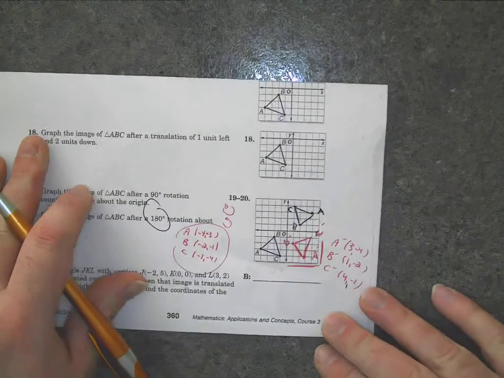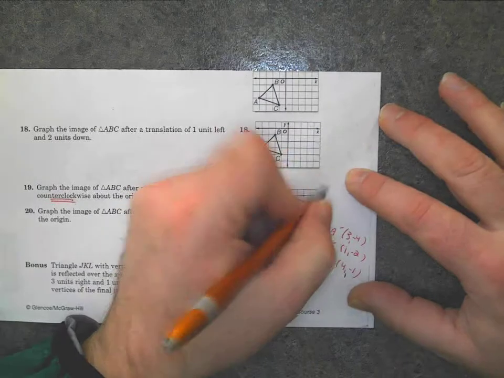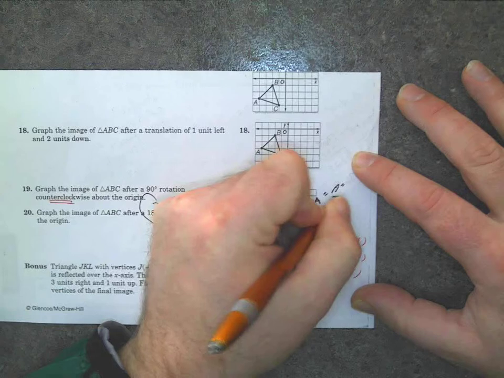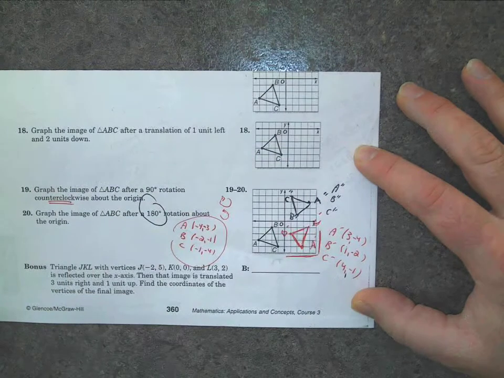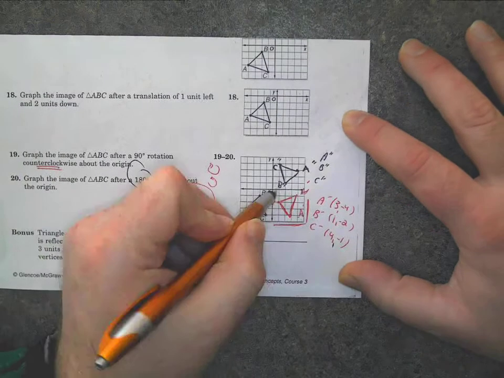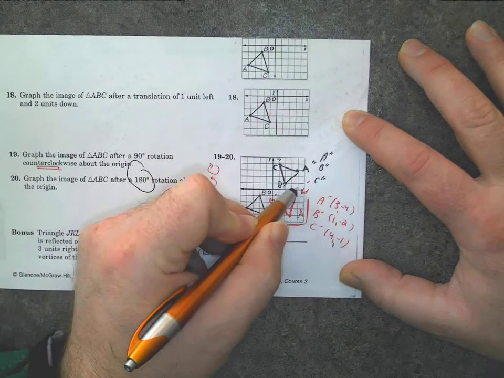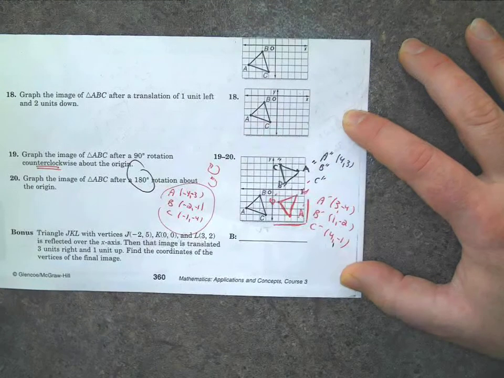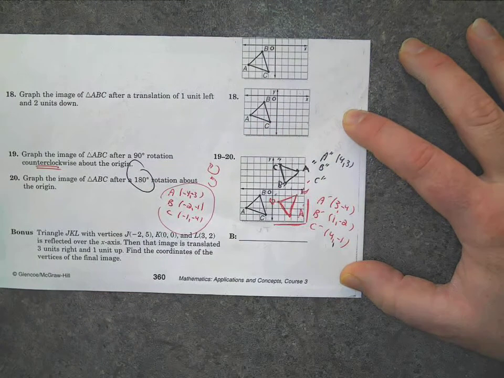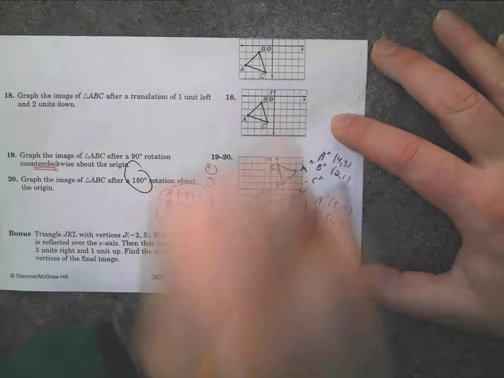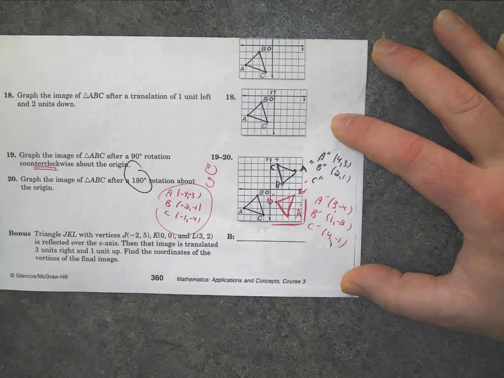So when I flip this all the way around, I have new coordinates again. I've got A, B, and C written out differently. Who's got my coordinate for A this time? Trinity. 4, 3. Who's got my coordinate for B this time? Yeah. 2, 1. And who's got my last coordinate for C?